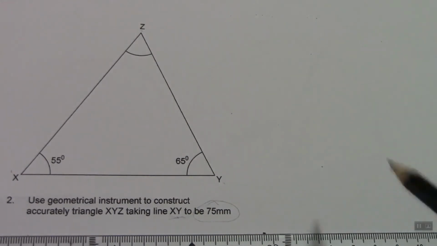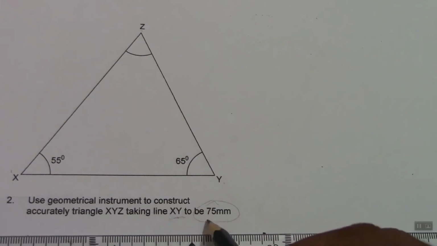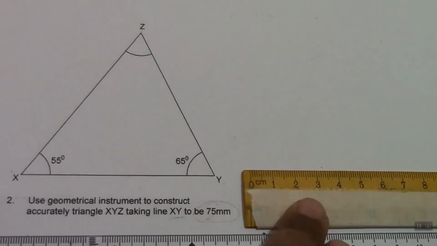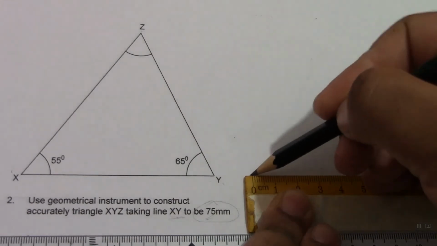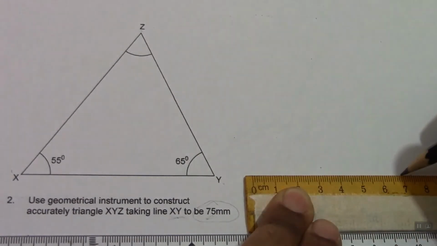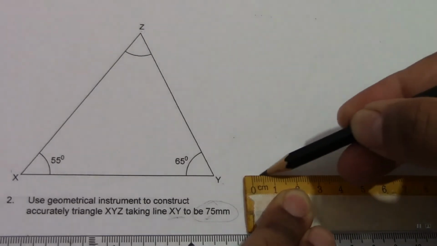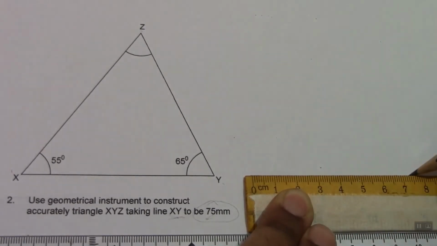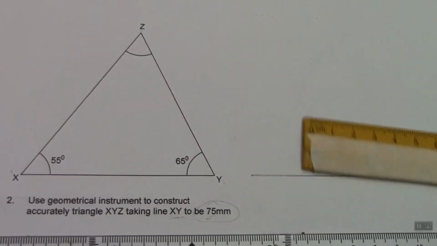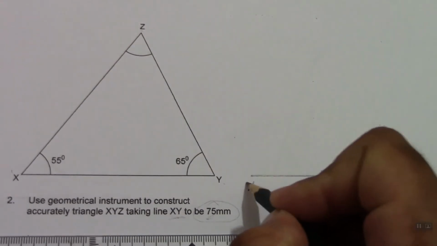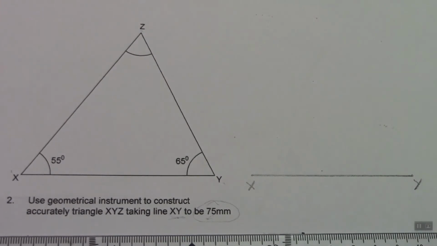First of all, the first information I got is XY to be 75 millimeters. So I draw a line from 0, 70, 71, 2, 3, 4, 5. 75 millimeters is here. I draw a line. So this is my line XY, which is 75 millimeters. So now I construct angle 55 degrees at point X.